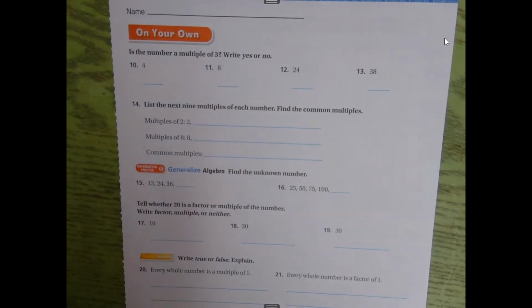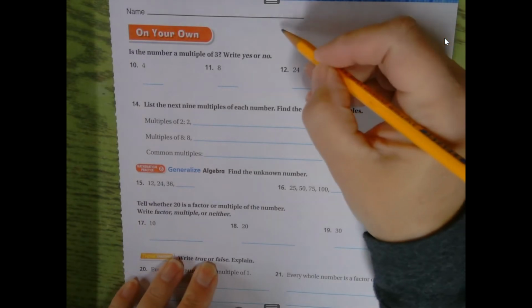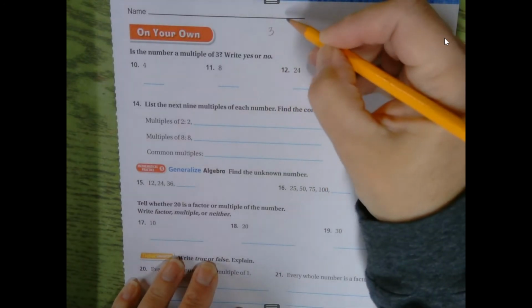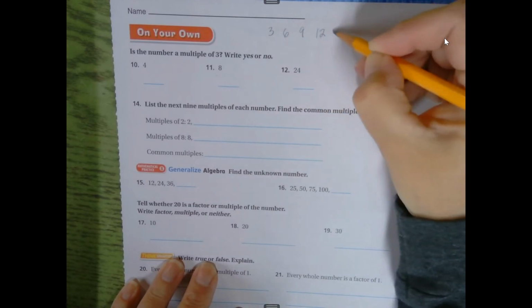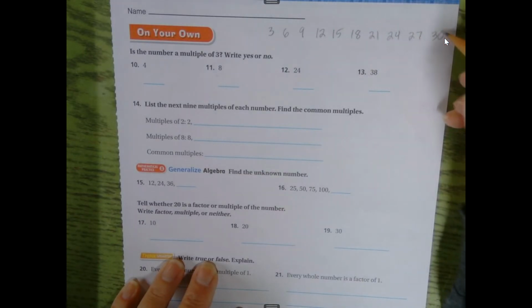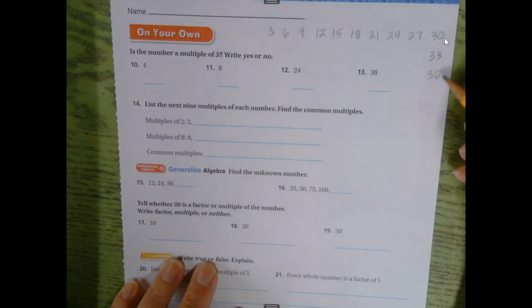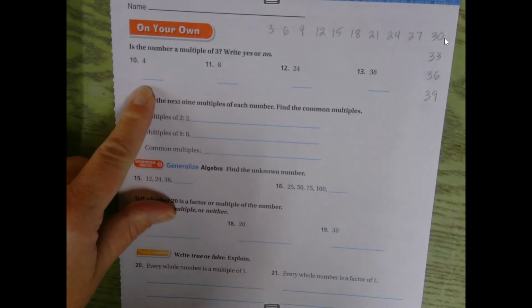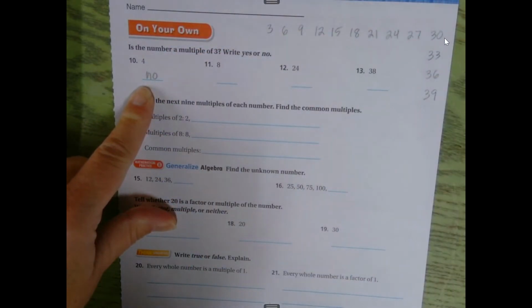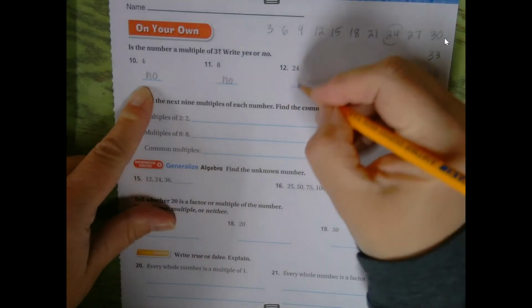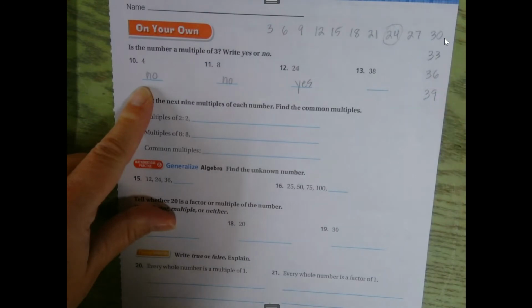All right, so number 10, they're asking, is the number a multiple of 3? So if we were doing, say, the first 12 multiples of 3, let's go ahead, count by threes. 3, 6, 9, 12, 15, 18, 21, 24, 27, 30, 33, 36. I could go 3 more and make 39. Okay, those are multiples of 3. Is 4 in that list? No. Is 8 on that list? No. Is 24 on that list? Yes. Is 38 in this list? No.